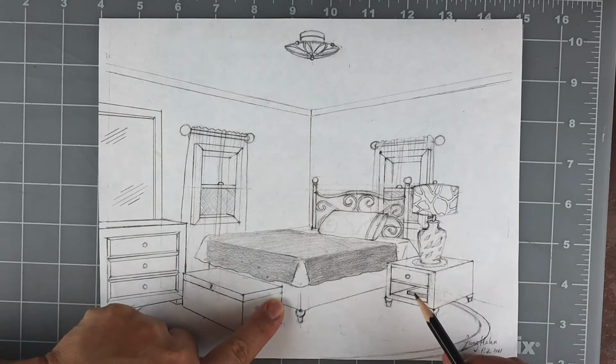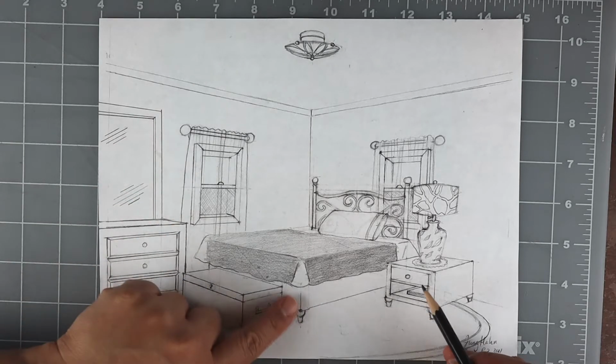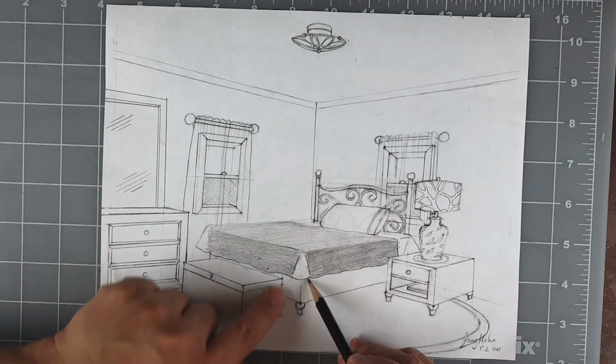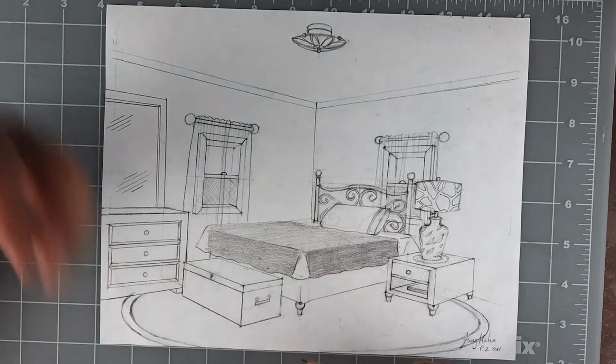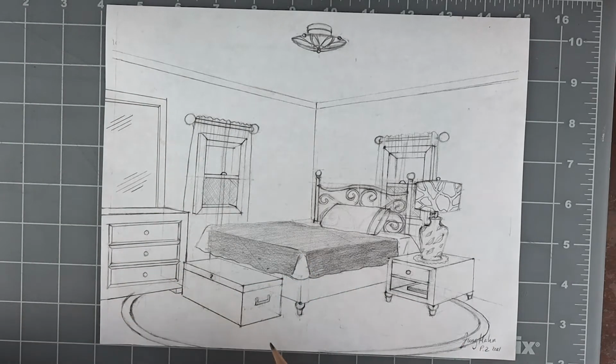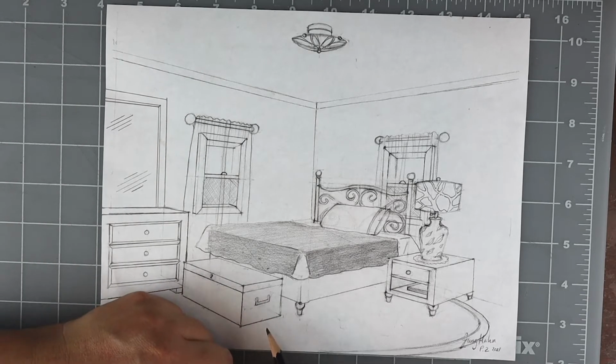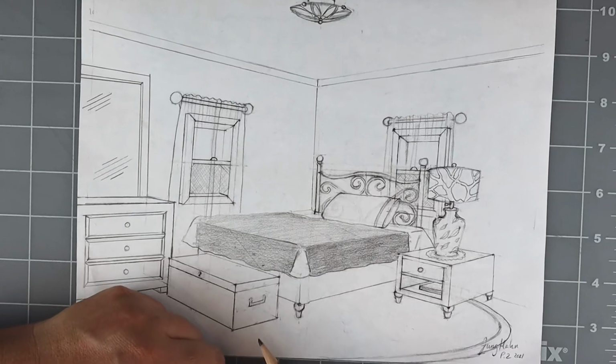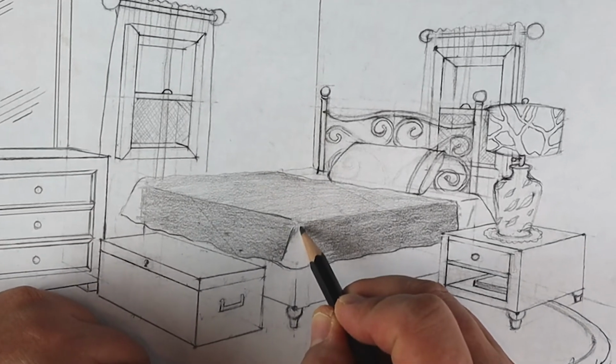Now let's talk about these corners. If you look at these corners of the blanket, the way that the fabric drapes off the corners, it creates a cone shape. So we are going to shade that like it's a cone. Remember when we were shading our four forms, the sphere, the cube, the cone, the cylinder? Think about how we shaded the cone.